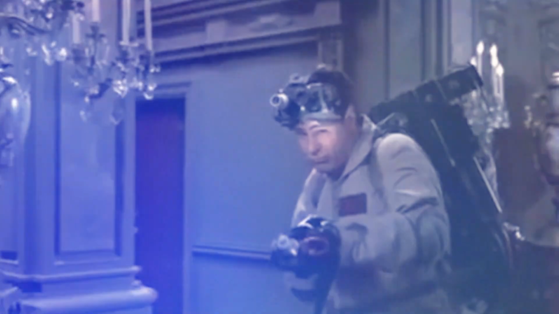I don't know why whenever I hear the name Blob Storage, I think of Slimer from Ghostbusters. I'm not sure why.